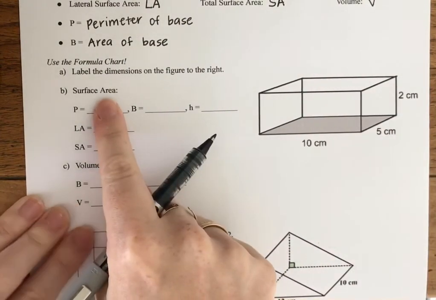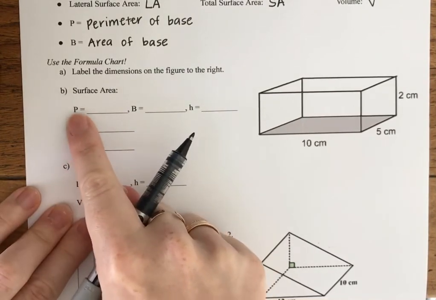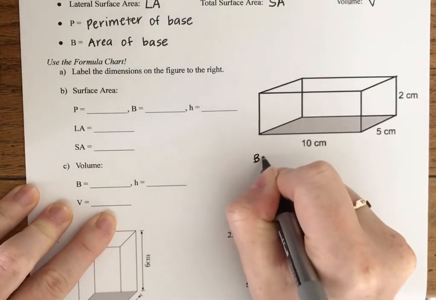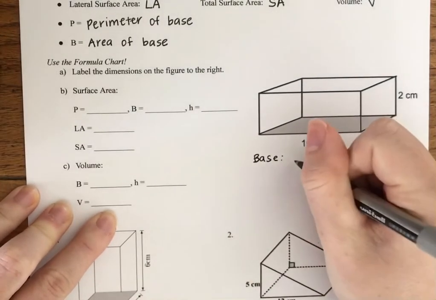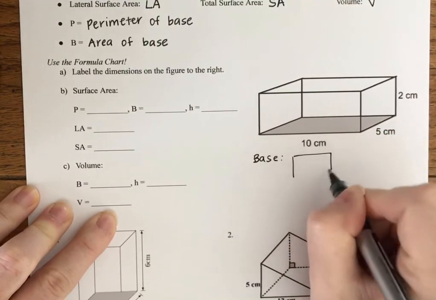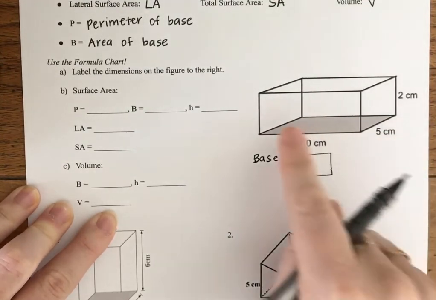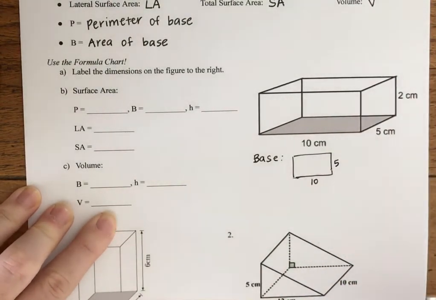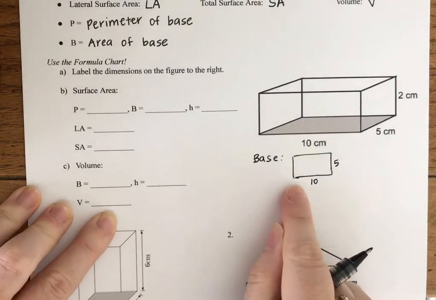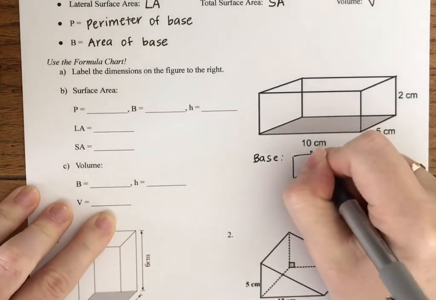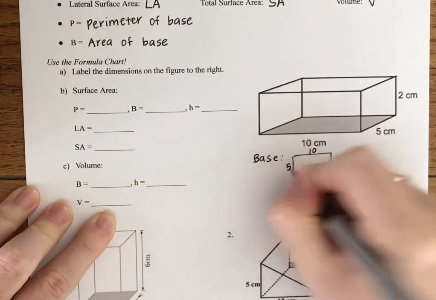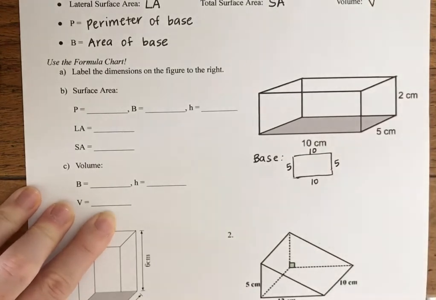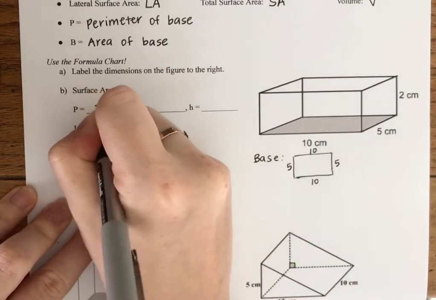So first things first, for surface area, the perimeter of our base, that capital P. Again, my base is that rectangle on the bottom. I'm going to sketch it out off to the side. The base of this shape is that rectangle, and it's 10 by 5. I'm going to worry about the 2 later. If I need the perimeter of the base, all I have to do is add up the 4 sides of this rectangle. So 10 plus 5 plus 10 plus 5, and that's going to end up giving me 30.